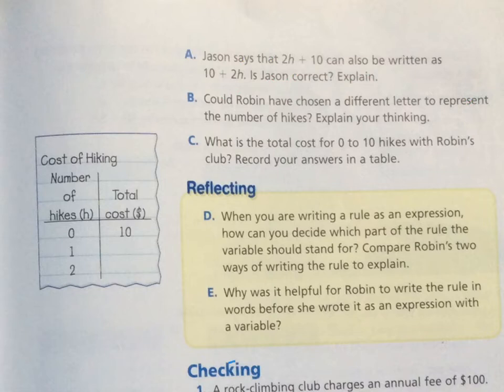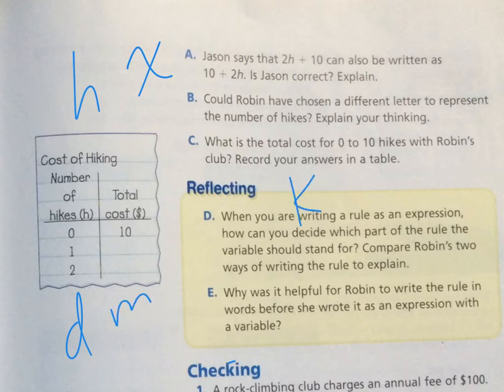So what'd you come up with? Did you come up with H, or X, or D, or M, or K? Well, you can actually use any letter as your expression. The only reason she used H for the number of hikes is because it's easier to remember H as the number of hikes. But really, you can use any letter. But why don't you use a letter that's closest to what we're trying to figure out? In this case, we chose the letter H.